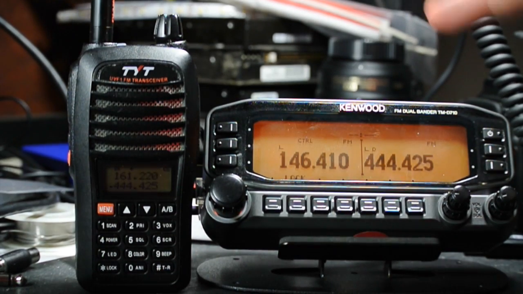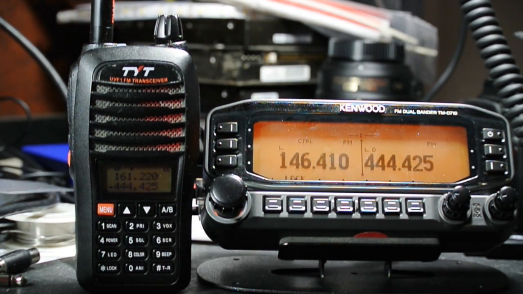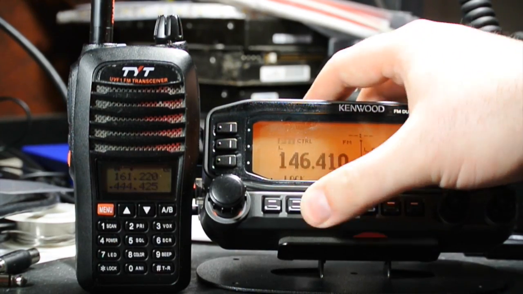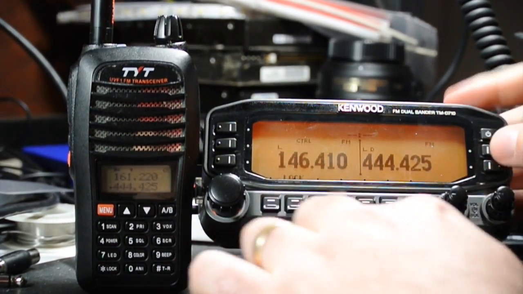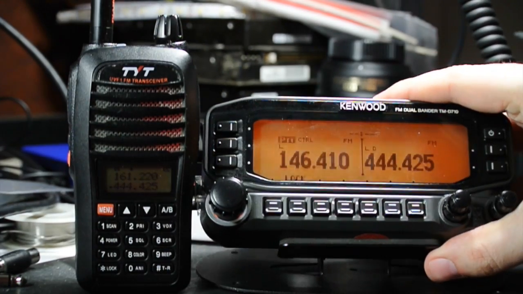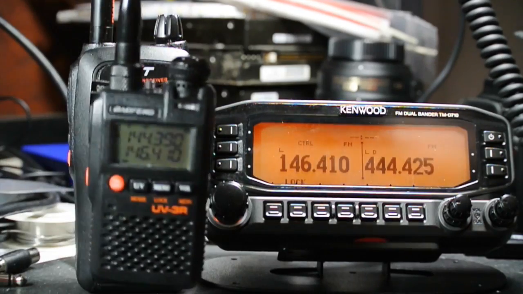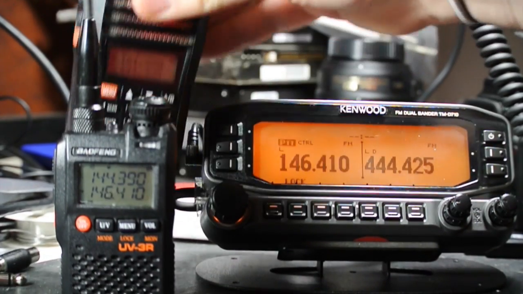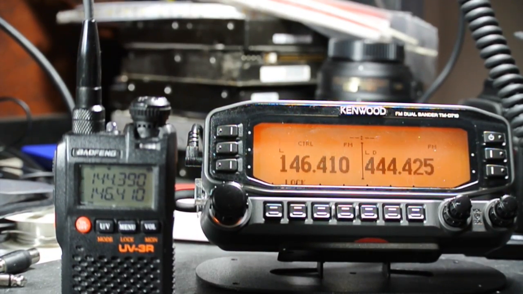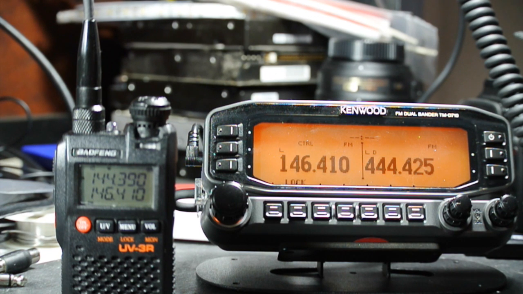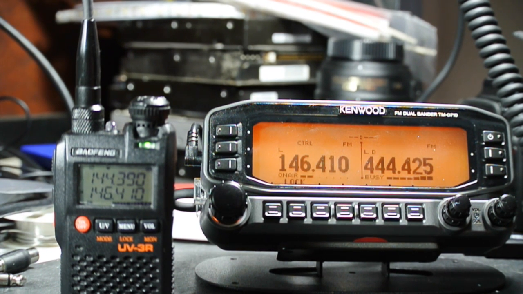So now we're in crossband mode. When you do this, you can't do anything to the radio except turn it off. So, how do you control it? Well, you're controlling it from these guys now. AE5CP. Try that again. AE5CP.